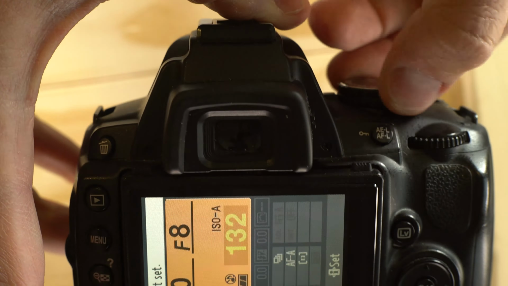Auto information display displays exposure information on the screen when the shutter button is pressed halfway. Auto scene modes. And this is when it is in these modes. So it's on or off whether or not you want to see exposure information when you press your shutter button.